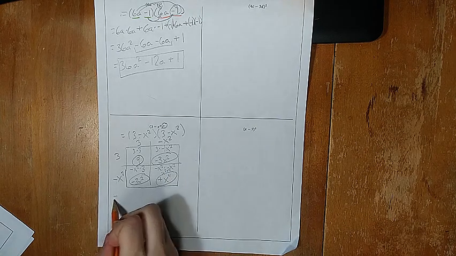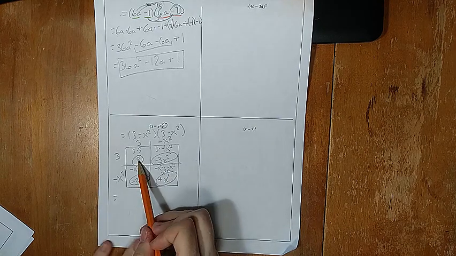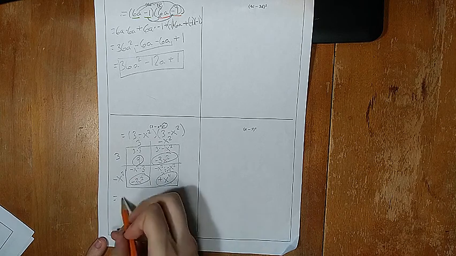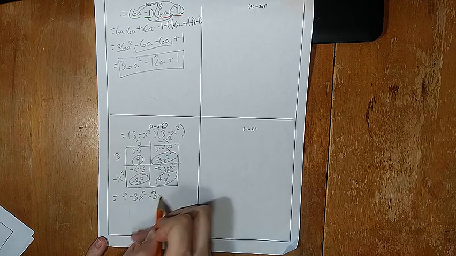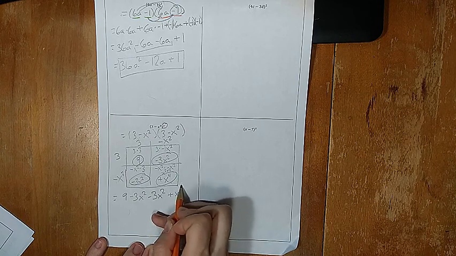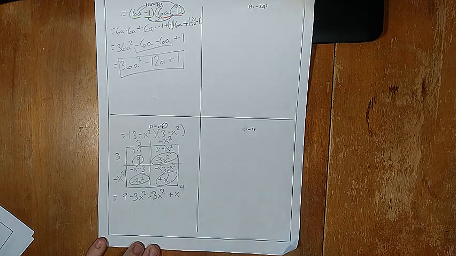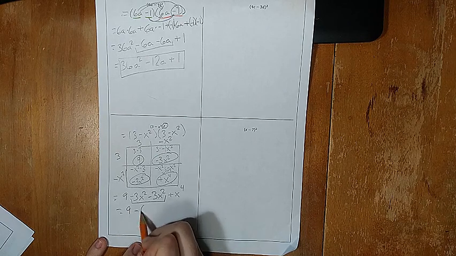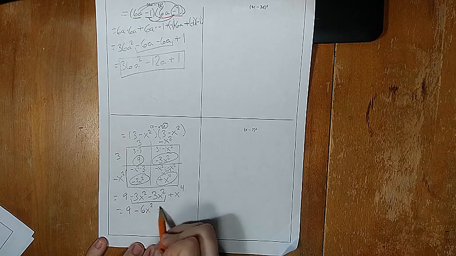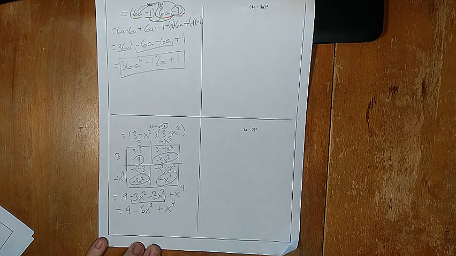So I'm just going to rewrite this, starting with my top left to my bottom right. 9 minus 3x squared minus 3x squared plus x to the 4th. Any like terms? Hopefully resoundingly you're all saying yes. We have 9 minus 6x squared plus x to the 4th.